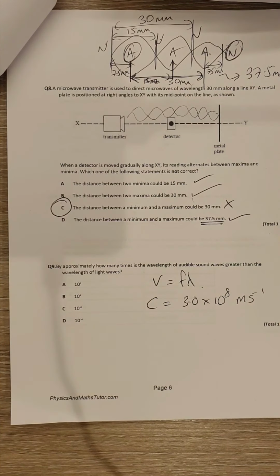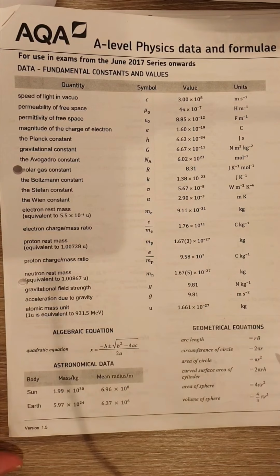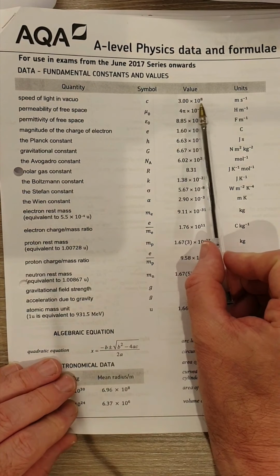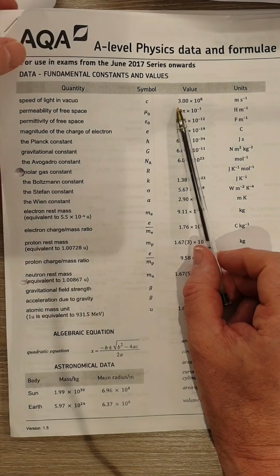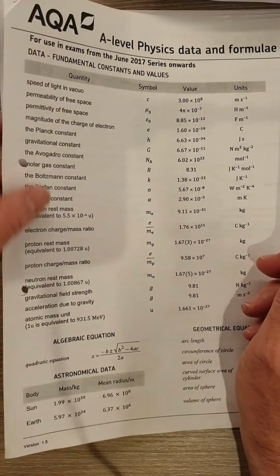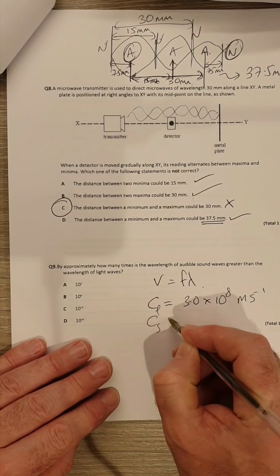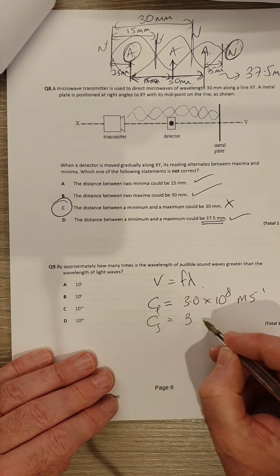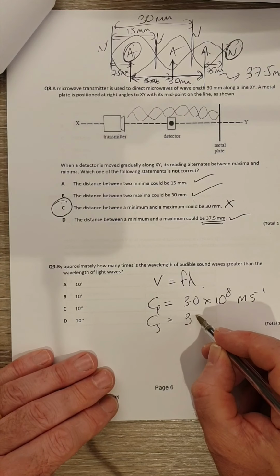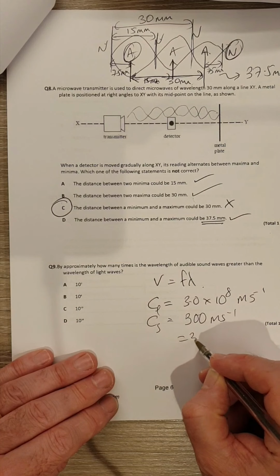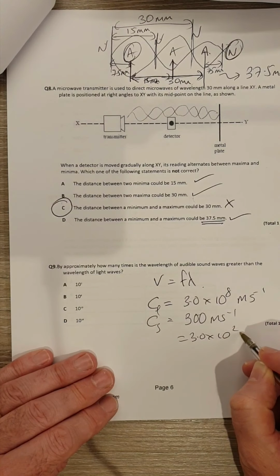And if you didn't remember that, it's given in our data and constants sheet as the first one, the speed of light. The speed of a sound wave is roughly 300 meters per second, or that's 3 by 10 to the 2.